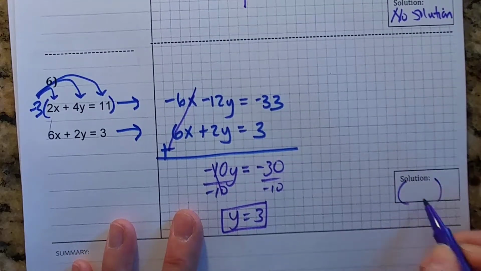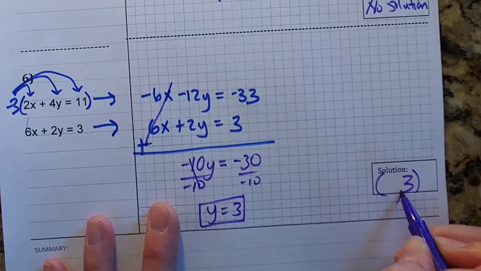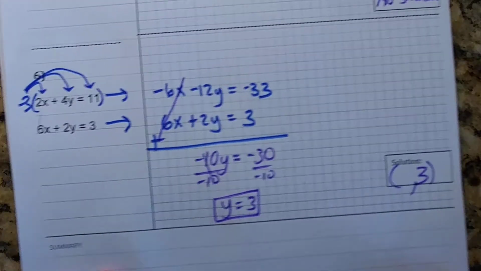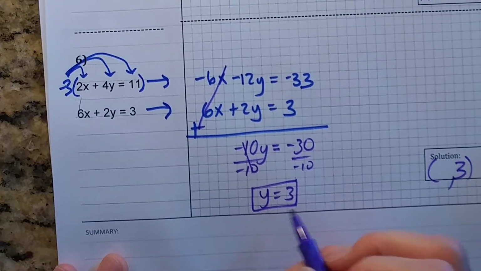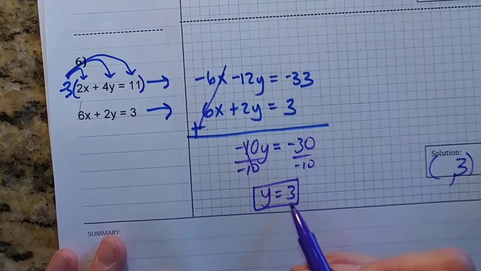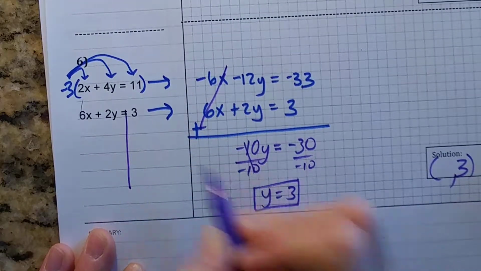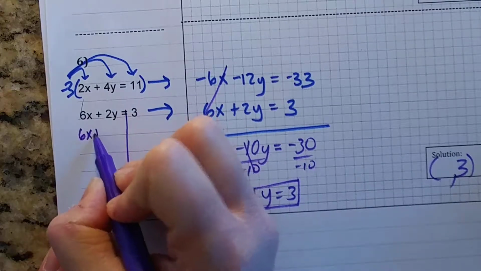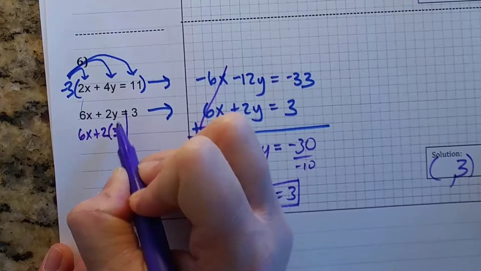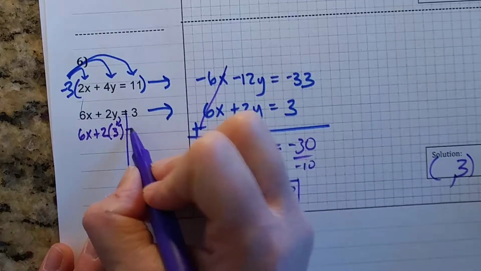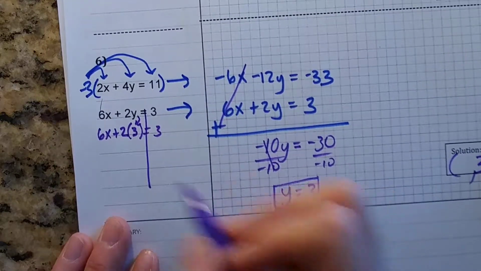Solution. I have a y coordinate. There it is. Plug it in right away. Now that I know that y is equal to 3, I have to go back into either equation and plug in y is 3. I'm going to go to the bottom one since I have some workspace here. So y is 3. 6x plus 2, y is 3. So I just substituted the 3 there. Now I have to solve for x.